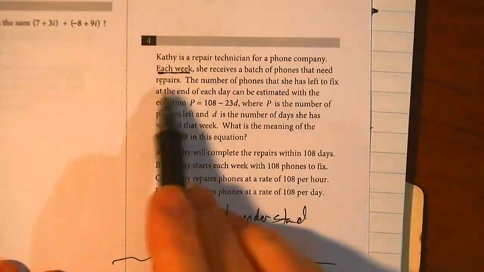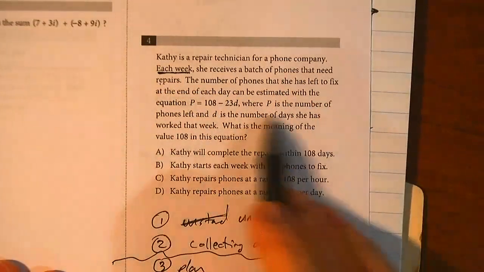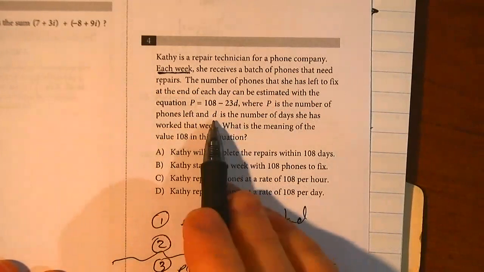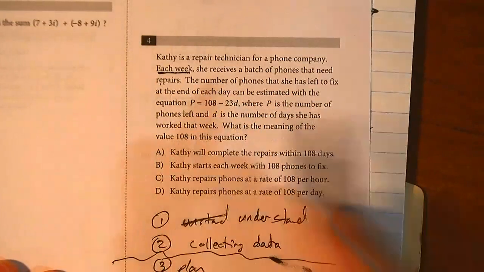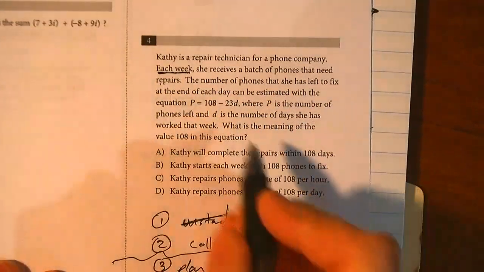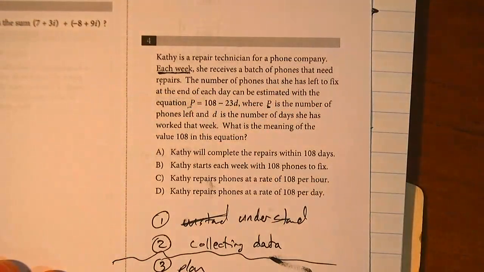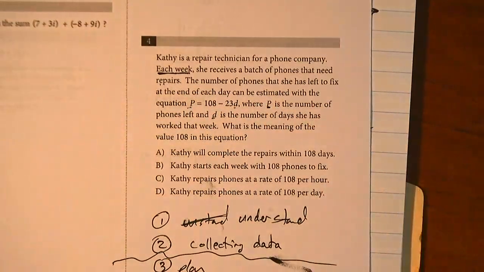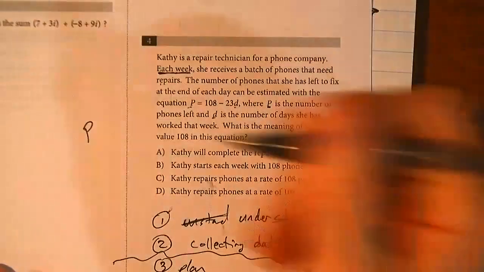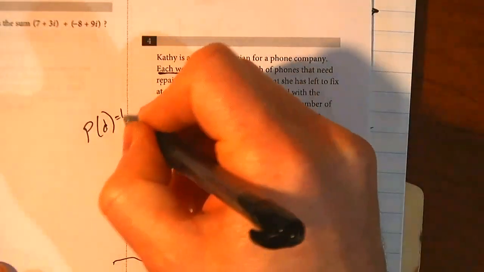The number of phones she has left to fix at the end of each day can be estimated with this equation, where P is the number of phones left and D is the number of days that she has worked that week. Okay, so in this equation, P is the number of phones that she needs to fix, and D is the number of days that she's worked. So this is a function that calculates how many phones based on knowing the number of days. That's what we have here.